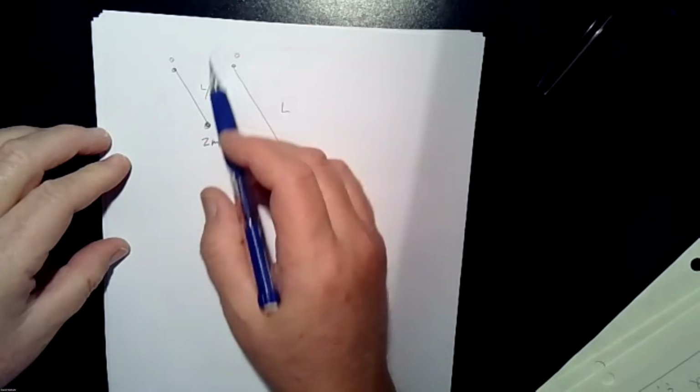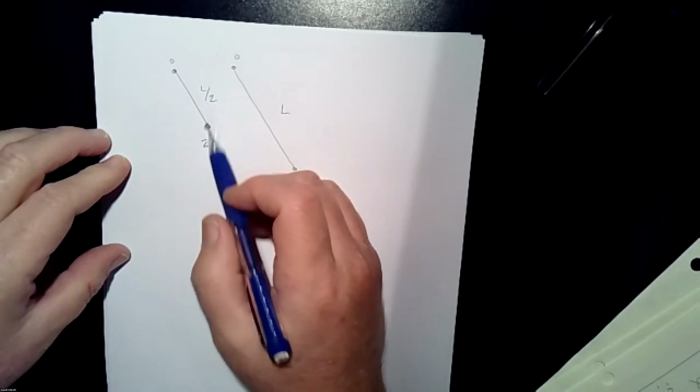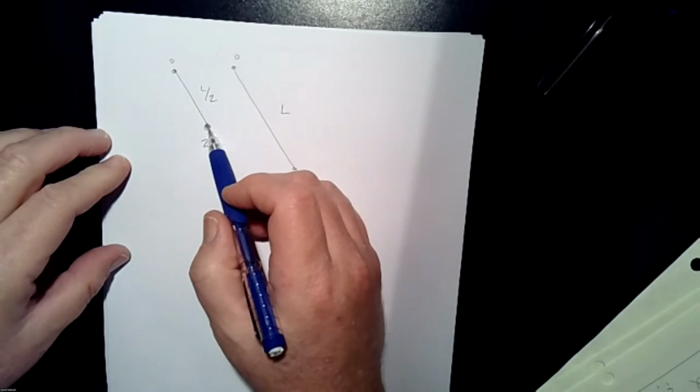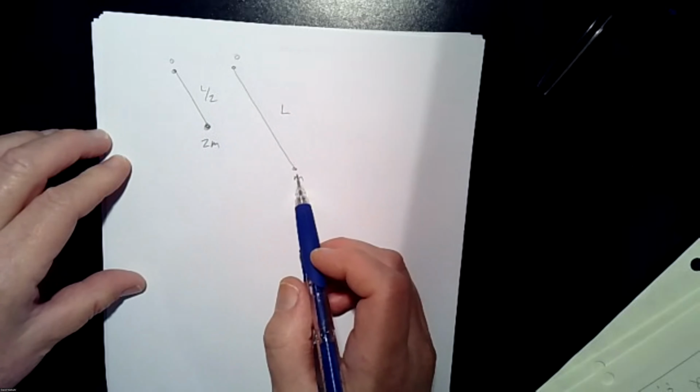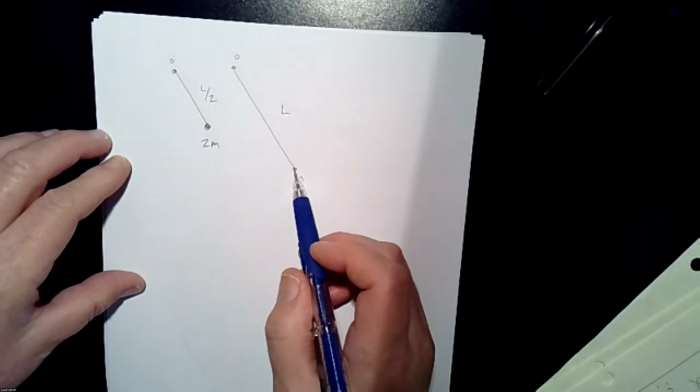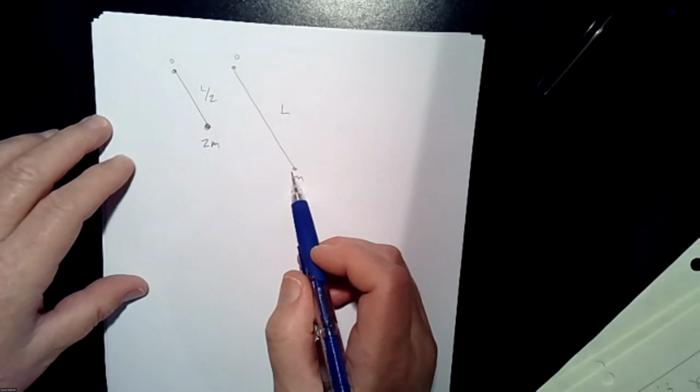If we look at them, intuition says maybe they're the same because you have twice the mass and half the distance. And the farther you are from the pivot point, the more difficult it is to rotate, right? As per the parallel axis theorem.